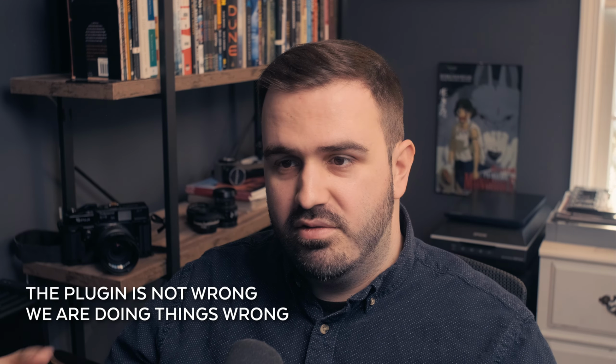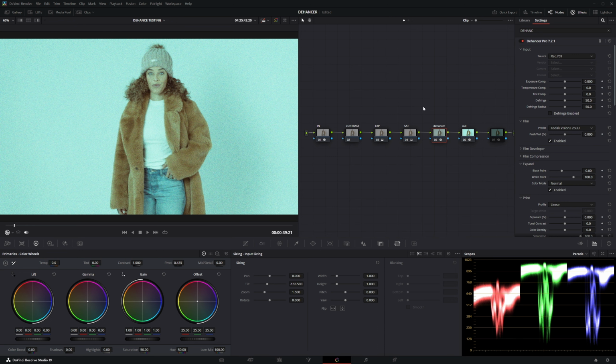This ain't gonna work. So this is the thing about Dehancer: when you apply the plugin, I'll be fully honest, it doesn't look good. It does not look good. It gives us this green tint, especially if you're working in a DaVinci color space, and then everything goes wrong. But here's the thing: the plugin is not doing anything wrong right now. We're doing things wrong. So I'm not even going to adjust contrast, saturation, none of this first.